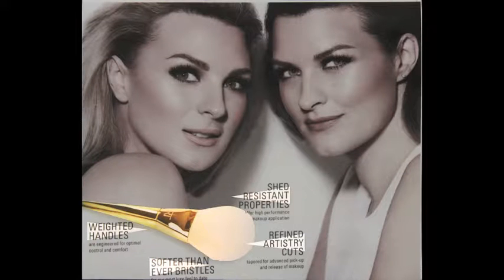Here's another example of targeted application. A cosmetic brush company came to us and said, we would really want our brushes to pop. We want them as dimensional as possible. This is a graphic that will get noticed.